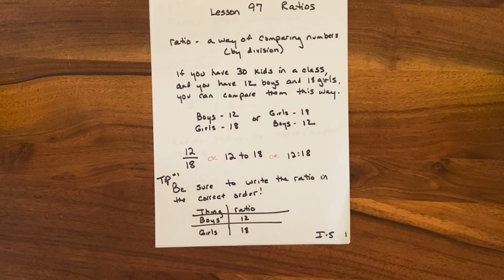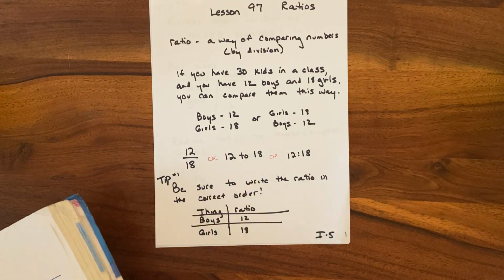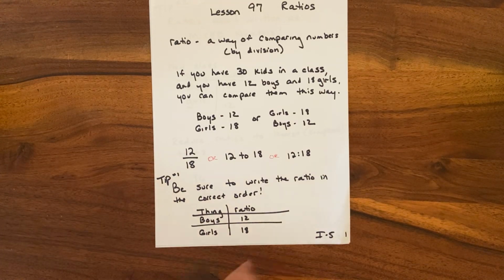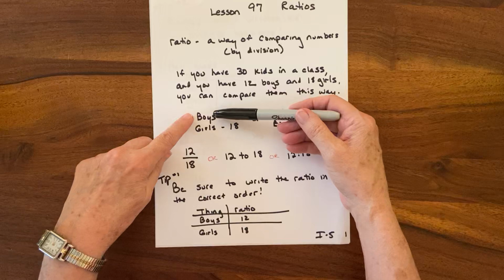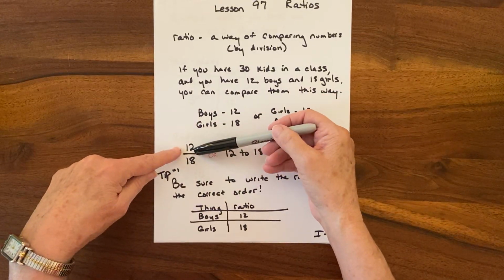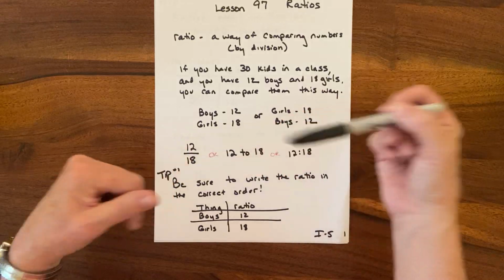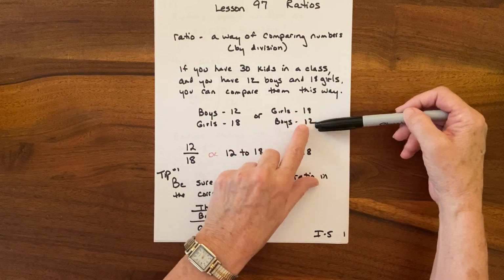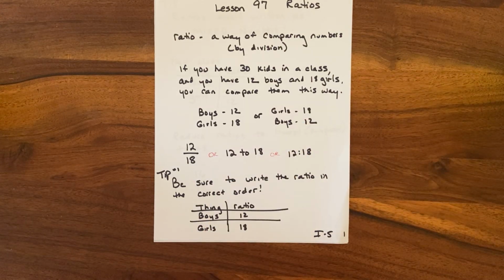So the book says, let me find it. If there are 12 boys and 18 girls in a class, then the ratio of boys to girls. Okay, because I said boys first, boys to girls, then my boys come first. So boys to girls. If I had said girls to boys, I would write 18 to 12. So that's really important to remember so you don't get your numbers mixed up.